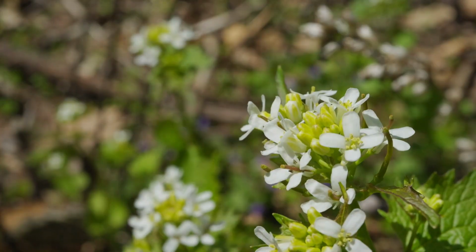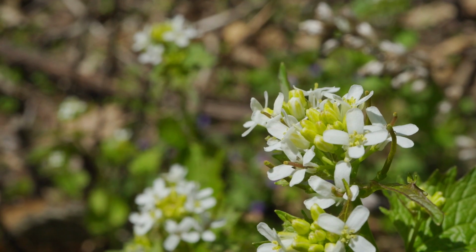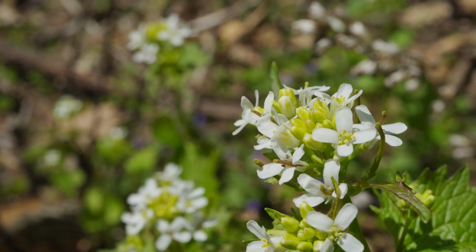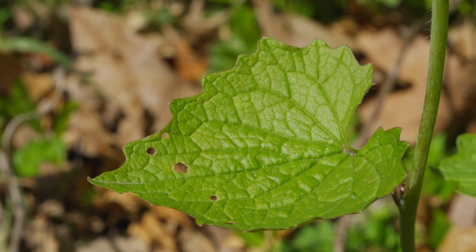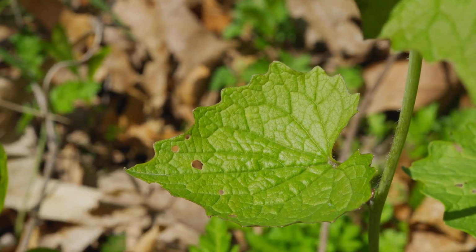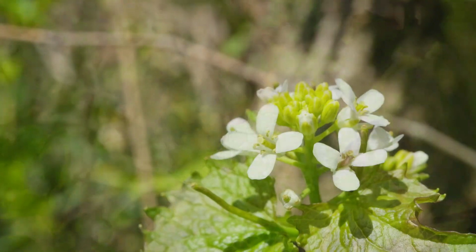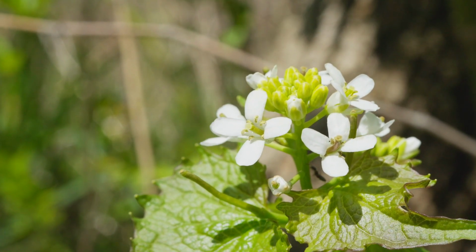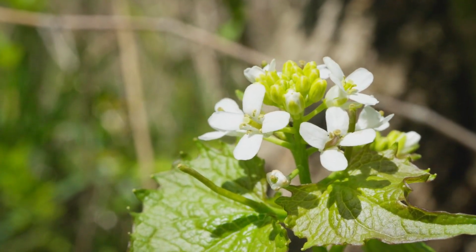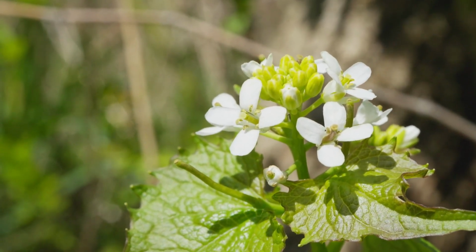Quick identifying traits of garlic mustard are its cross-shaped white flowers in dense clusters and alternate heart-shaped or triangular toothy leaves. Later in the video, we'll discuss why this plant is a problem for our ecosystem and share some ideas on what you can do to help mitigate the spread of this aggressive invader.